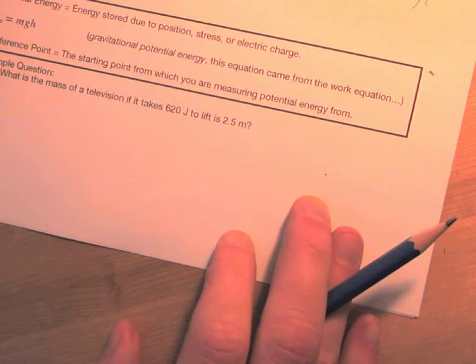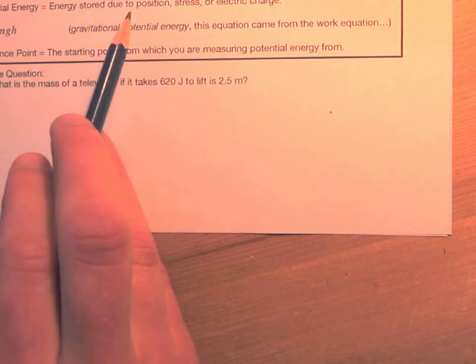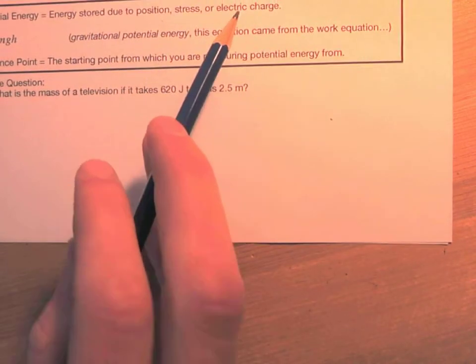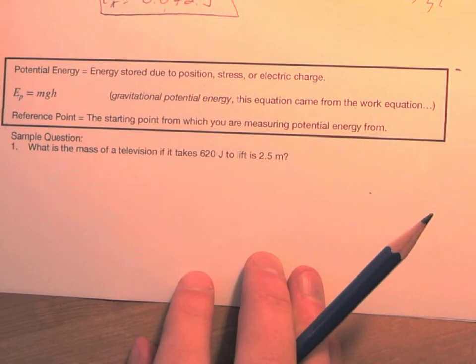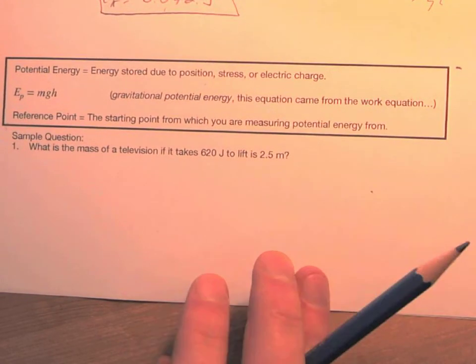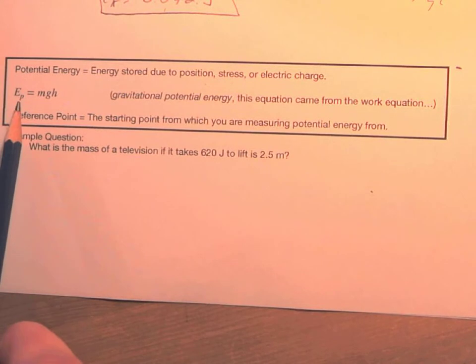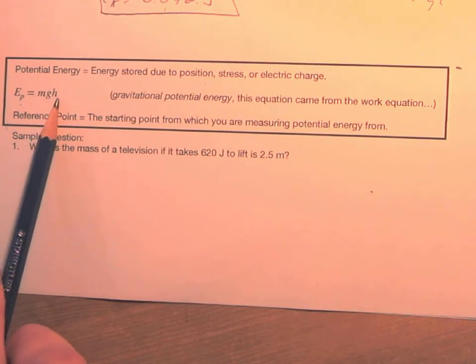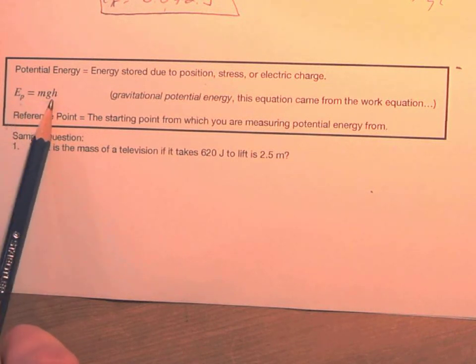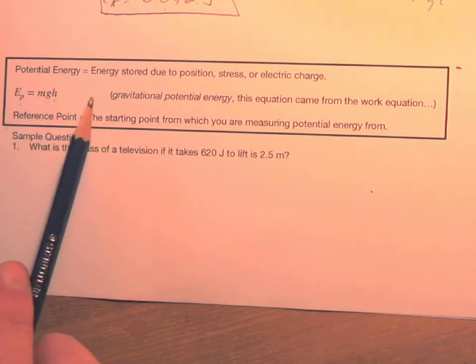All right, so now we have potential energy, which is energy stored due to position, stress, or electric charge. That's a very simple definition of it. It's the potential to get moving, essentially. So this is the equation for it. Potential energy is mass times the acceleration of gravity, which is 9.81 mostly, unless you're on the moon, and h, the height, how high you are from the surface of the Earth. Usually you can choose any reference point, but we always go from the surface of the Earth. So your height from the surface of the Earth, generally.